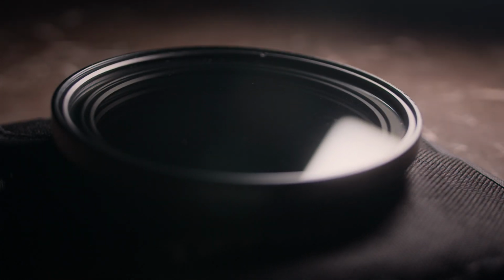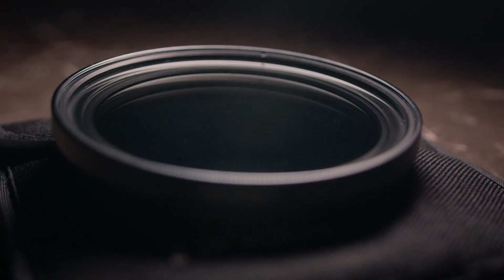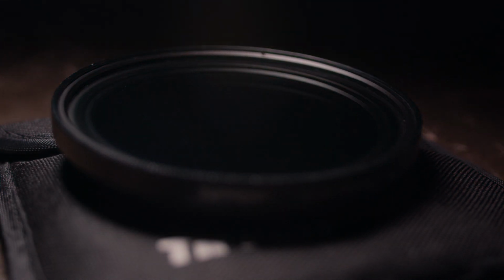And that about wraps it up. Neutral density filters at this point are definitely the solution to all of your problems. And as I said before, if there is one thing other than a camera that someone should have in their kit as a filmmaker, it's a neutral density filter, hands down. There's no more important tool to have.